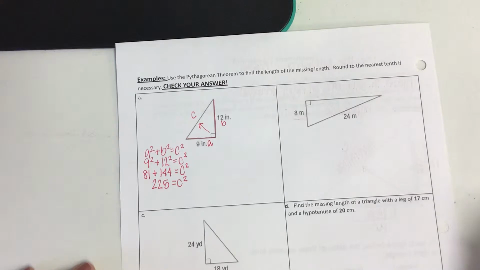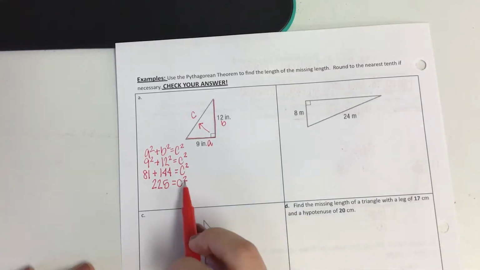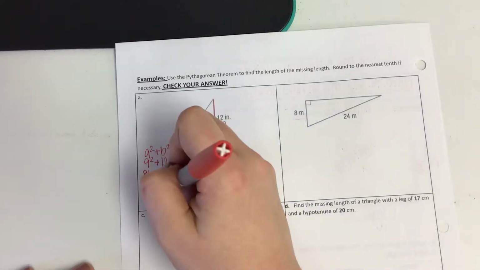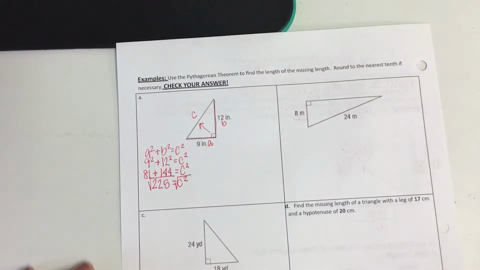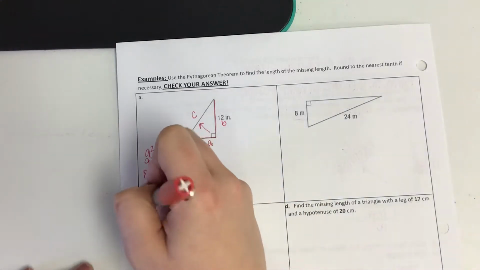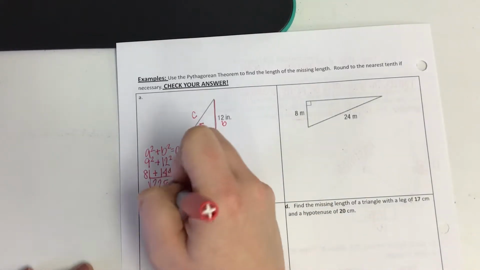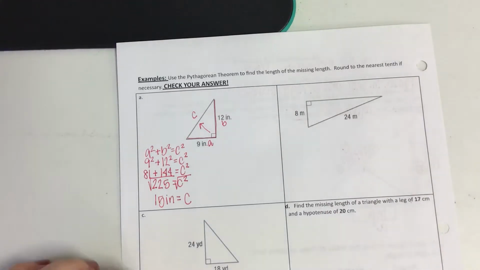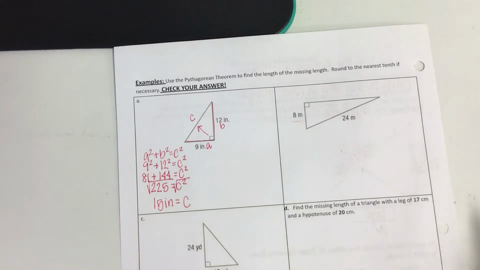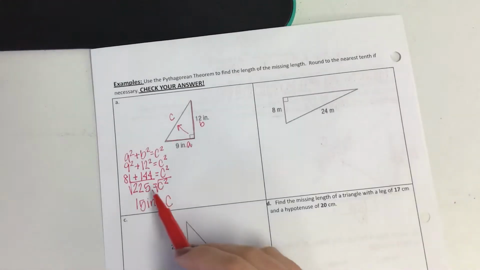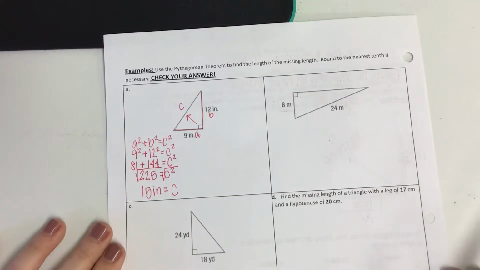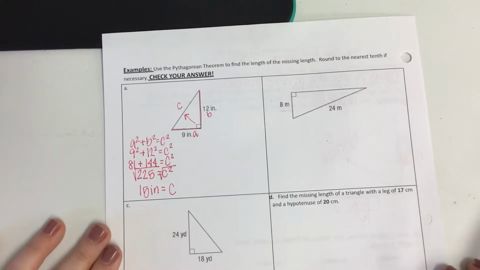Now c is not by itself, c is squared. So we learned last unit, in order to get rid of a squared, we actually have to square root, and we're going to square root both sides. The square root of 225 is 15, and our units are inches. Now in this unit, you can use calculators, so if you would like to calculate your squares or your square roots using your calculator, that is perfectly okay.